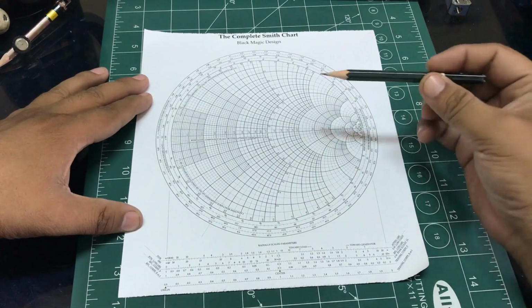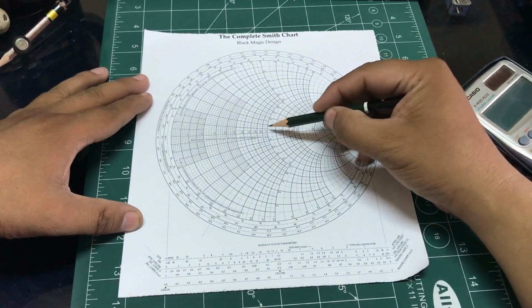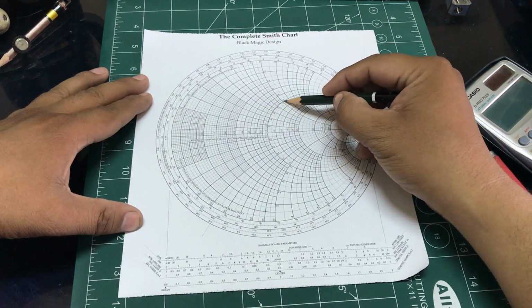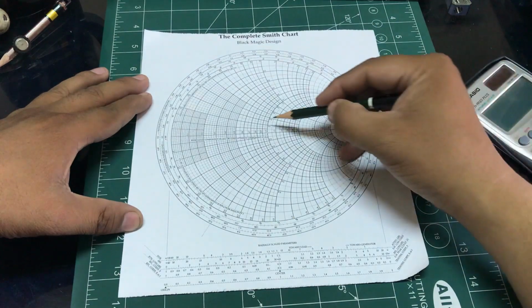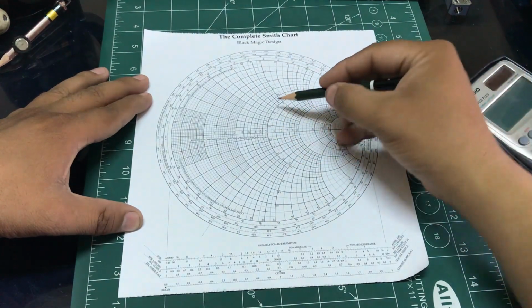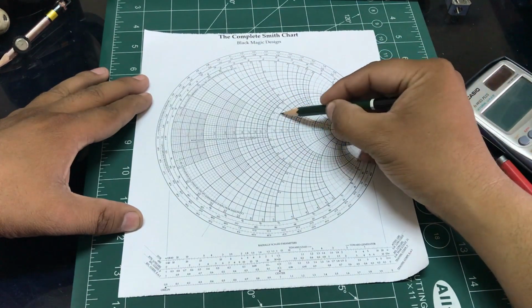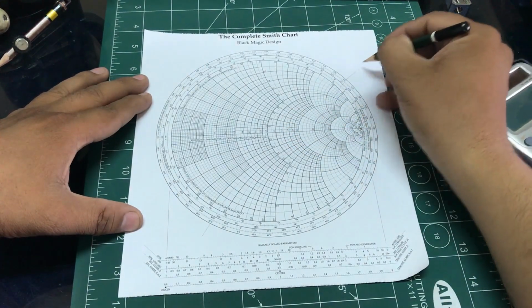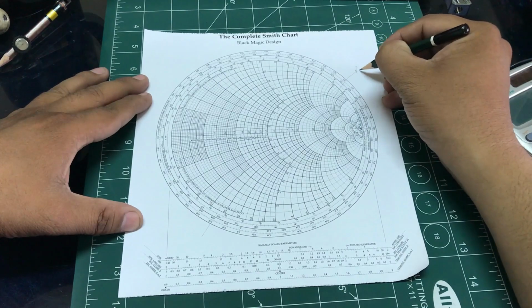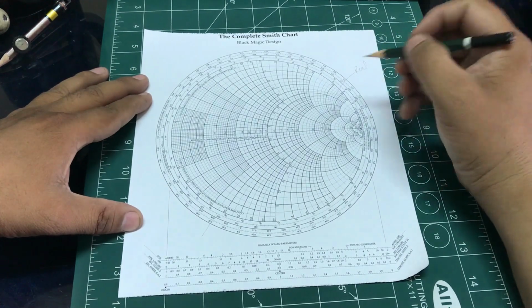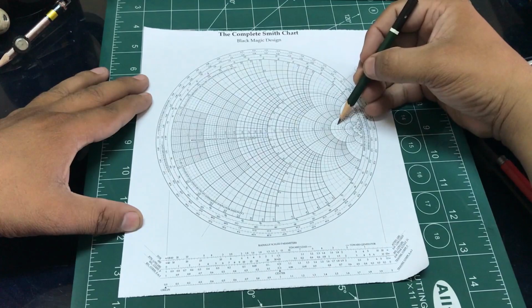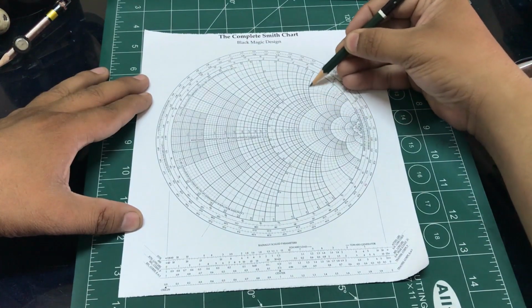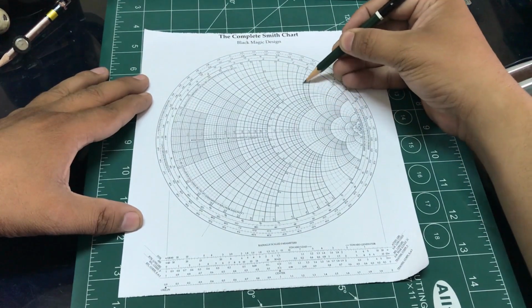If you look at it, you can see these concentric circles going like this. You have circles which are going like this. These are your imaginary circles. So these circles are your real circles. And you can see the lines which are crossing them like this on your Smith chart.